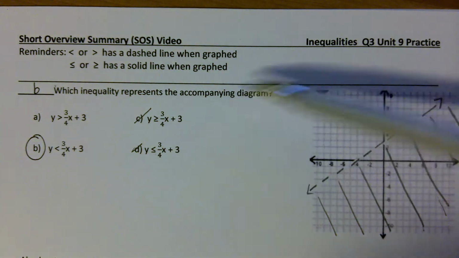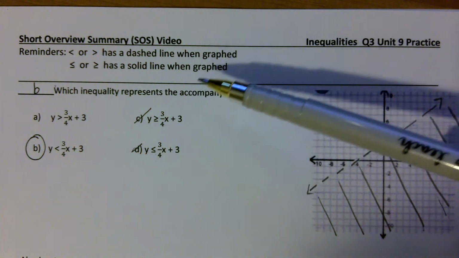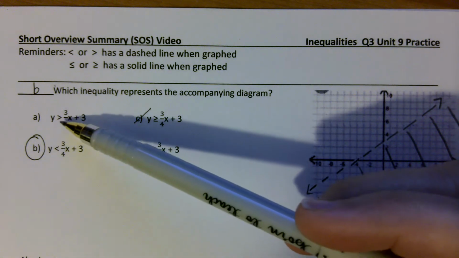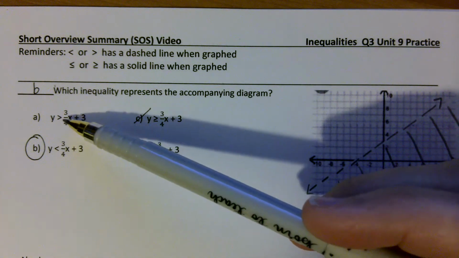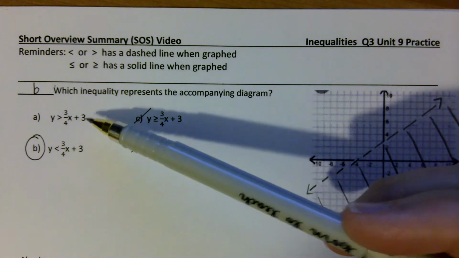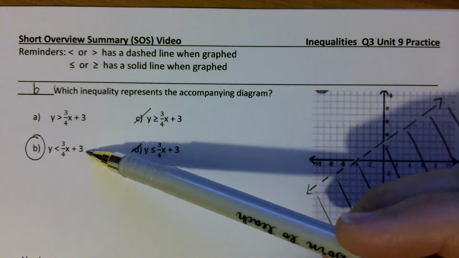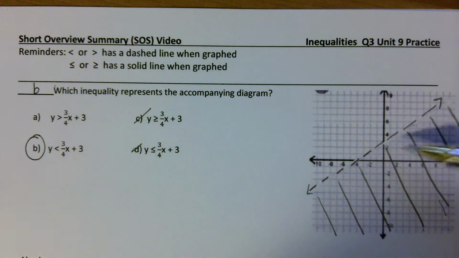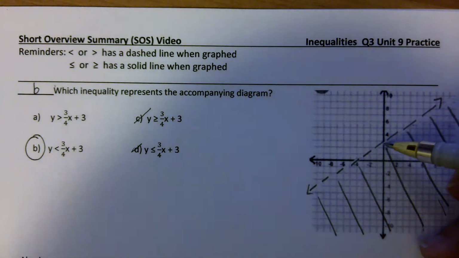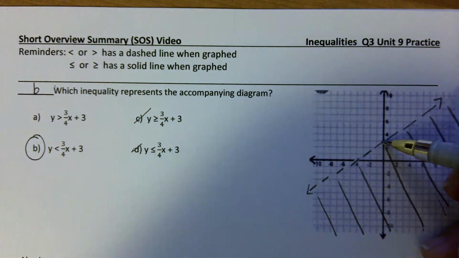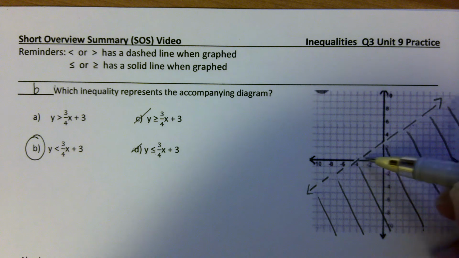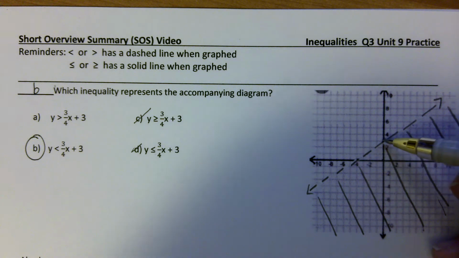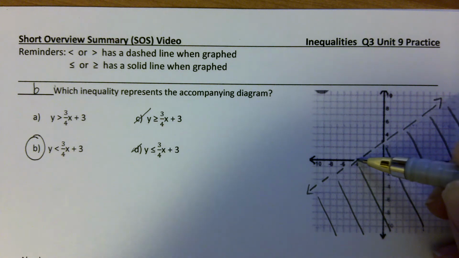If you are looking at a question like this, and they end up having the same inequalities, say this was greater than, then you want to see, are the y-intercepts the same or are the slopes the same? And just be very careful. Remember, our y-intercept is where the line crosses the y-axis, and our slope is how far up or down you went, and then how far over. Change in y over the change in x.